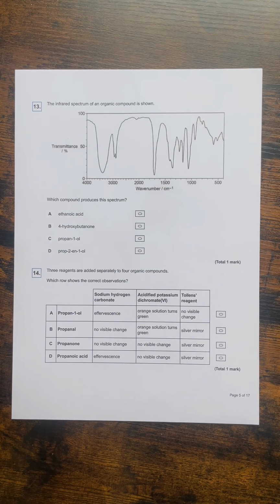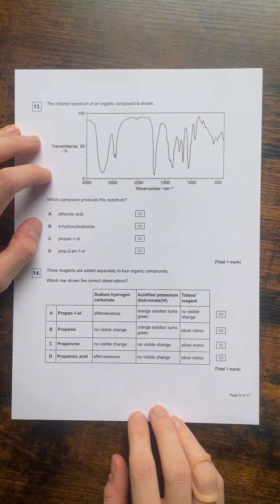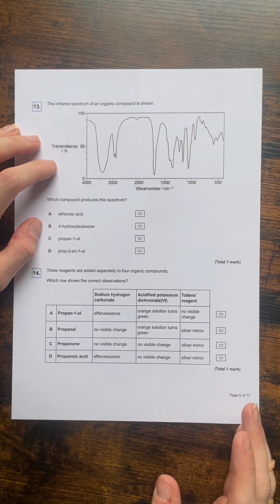And a lot of the questions associated with NMR will also need us to use infrared spectroscopy data and potentially organic test data as well. So we might be told what substance we get a positive test with. So for example, there's one question I'm thinking about in my head and we are given the infrared spectrum like we are in this question here, and we can use that to identify the functional groups that are present in the compound.